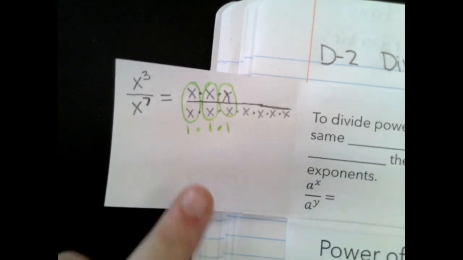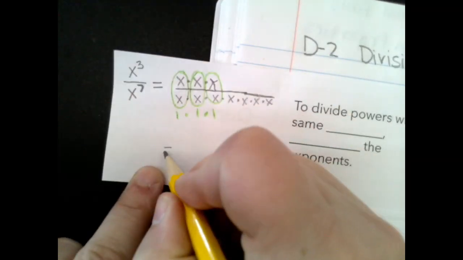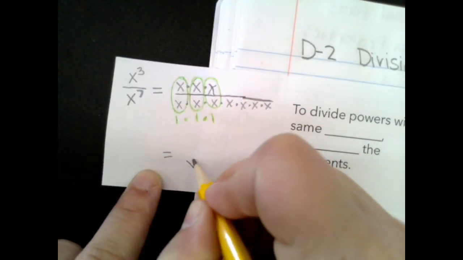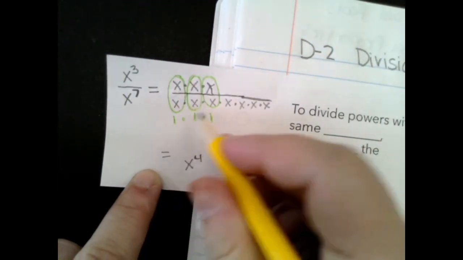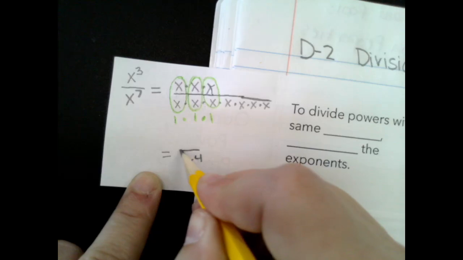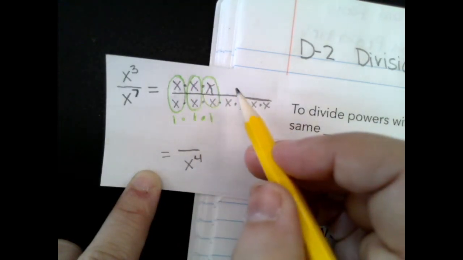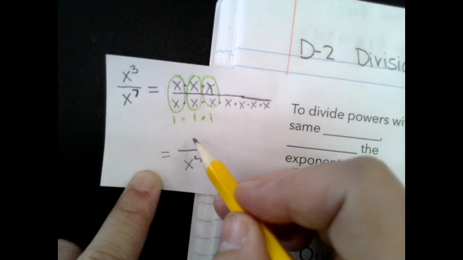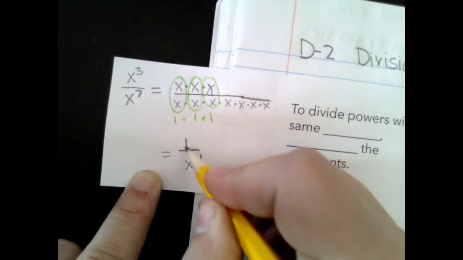Okay, so how many x's am I left with? 4. But where are the x's located, in the numerator or the denominator? On the bottom, the denominator. So I need to show that that's over something. What would be left over in my numerator? What number could I always write in my numerator? 1.